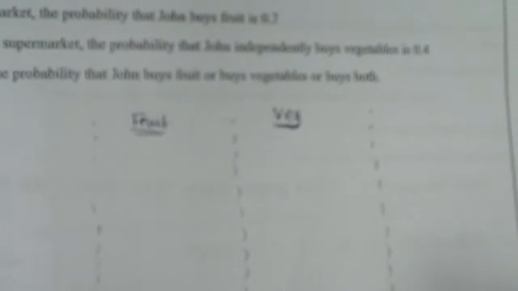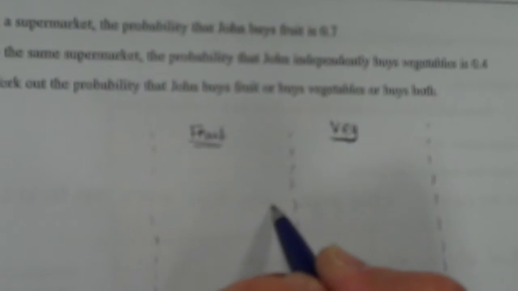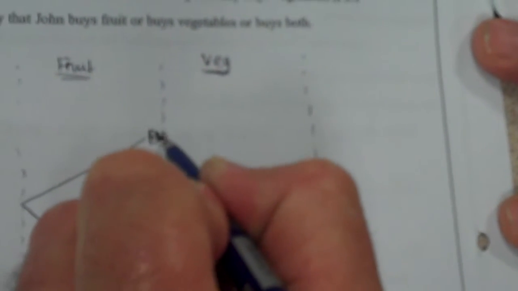This is the probability that he buys fruit. And my second column, my second event, this is that he buys veg. Okay, and he's got two options with the fruit. He either buys, or he doesn't. Let's make this a proper word. He either buys, B-U-Y, or he doesn't. The probability that he buys is 0.7. And I know the probabilities on these trees have to add up to 1, so this probability must be 0.3.